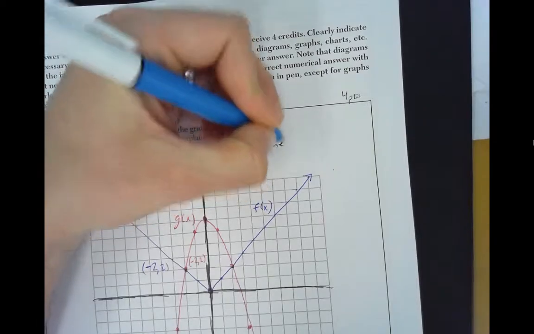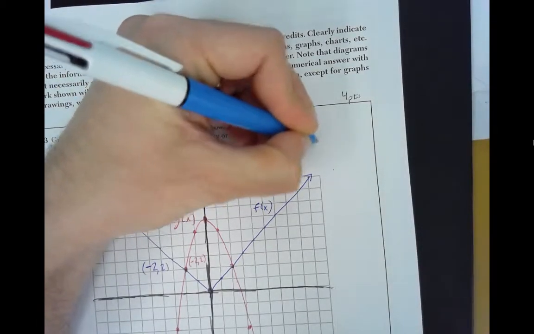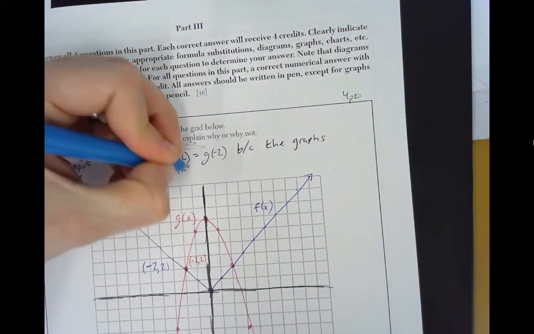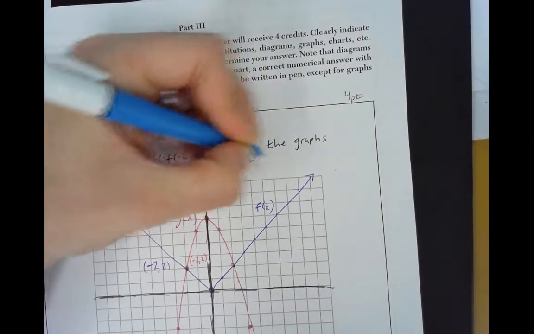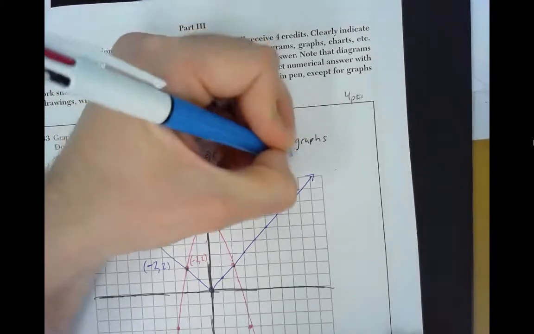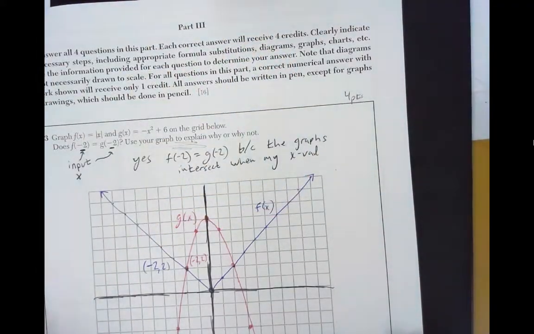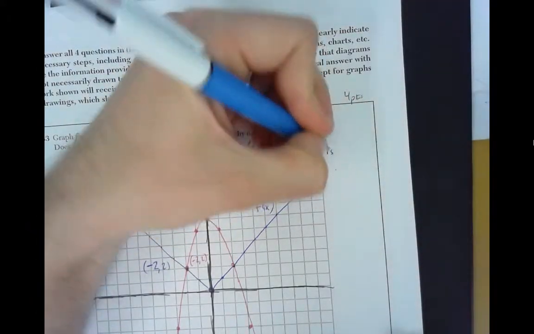Because the graphs intersect when my x value is negative 2.